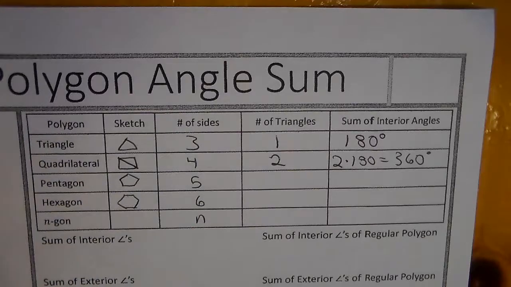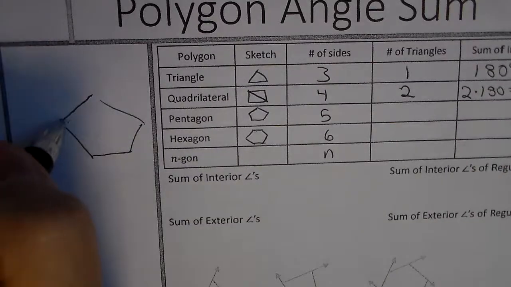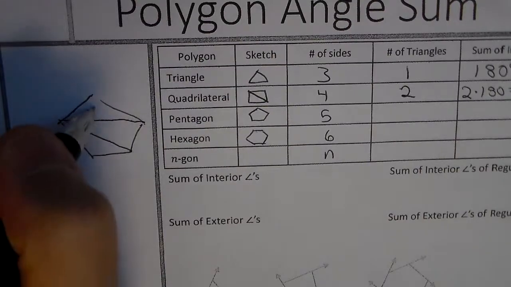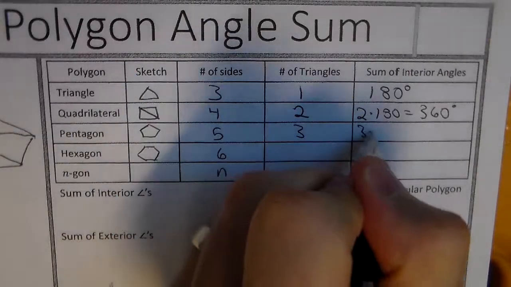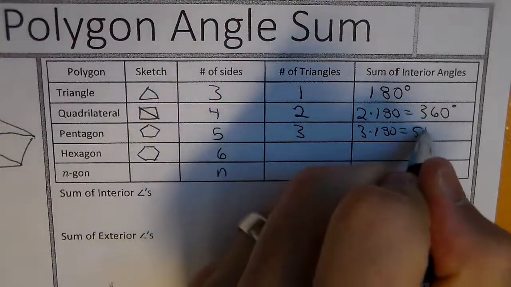But what if we had a pentagon? I'm going to draw a little bigger off to the side here. In our pentagon, if I drew diagonals from one point, I'd have 1, 2, 3 triangles. 3 triangles, 3 times 180 gives me 540 degrees.